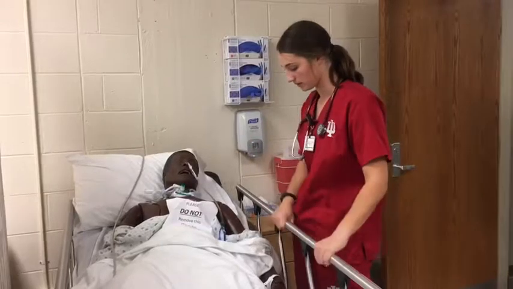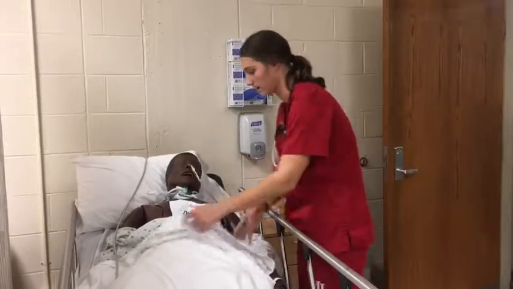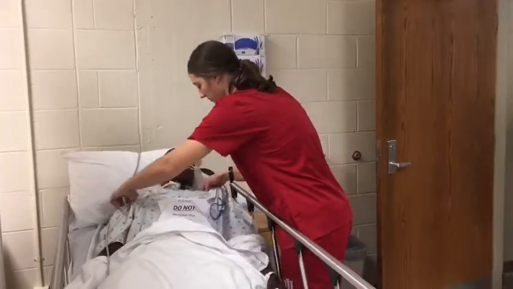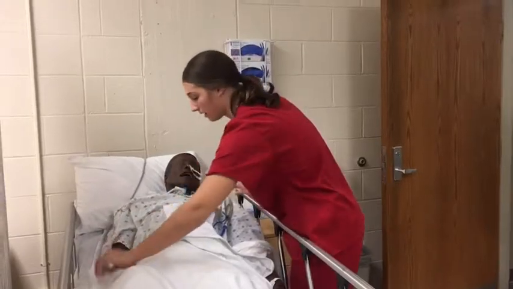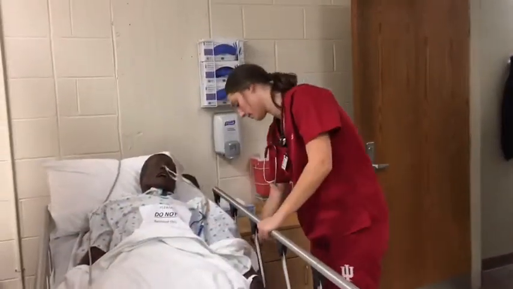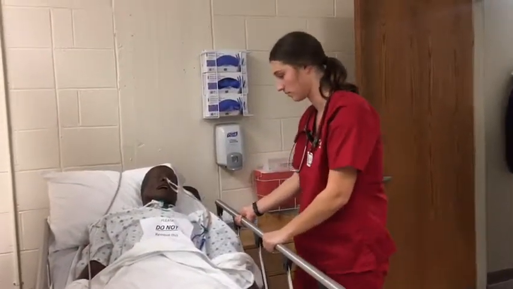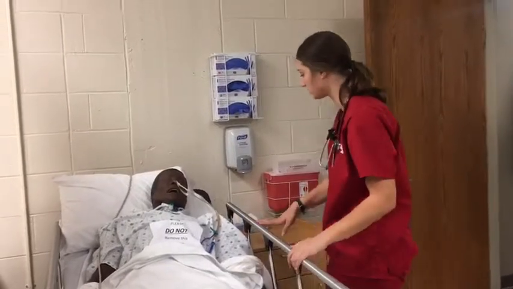So I'd make sure the bed rails are up, call light, I would put their gown back on them. So call light, bed rails, bed alarm, make sure it's locked, make sure it can't move. Is there anything else you need before I leave?